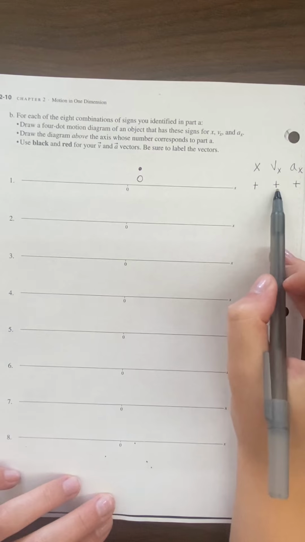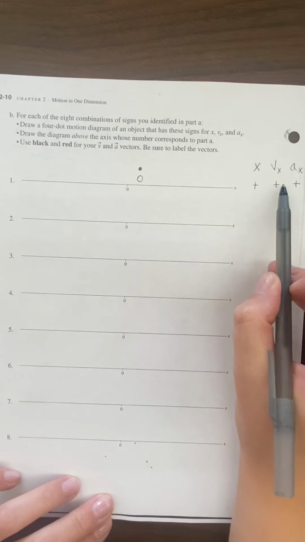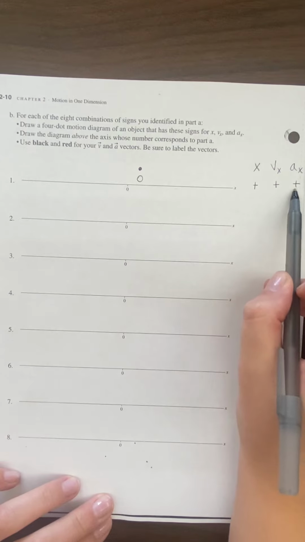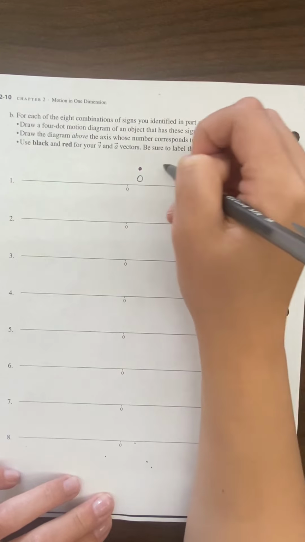And then its velocity is positive, so we know our object is traveling to the right. If it was traveling to the left, it would be negative. And then our acceleration is positive. It is speeding up in the positive direction. So our next 3 dots, you just want to draw them getting farther apart because our object is speeding up.